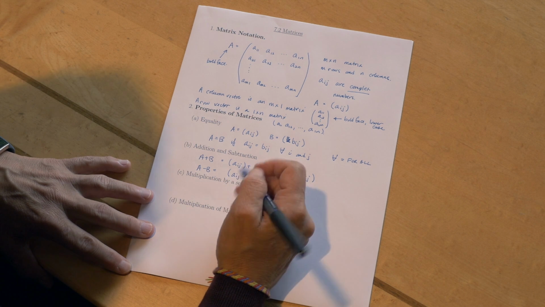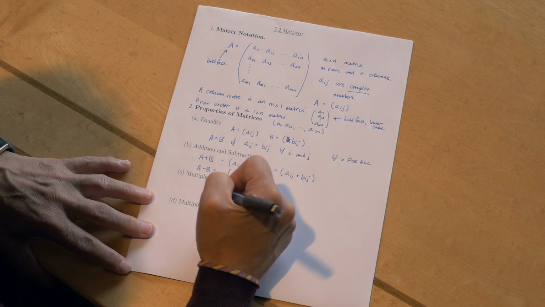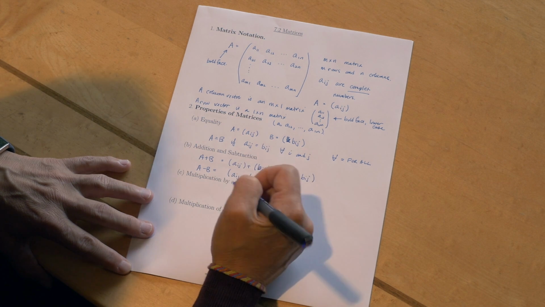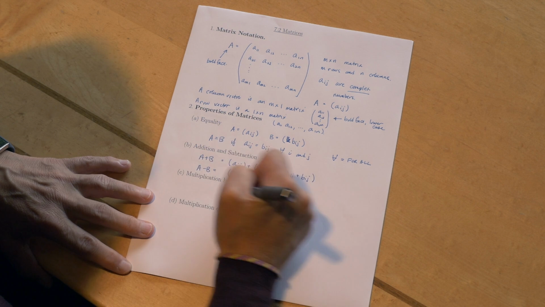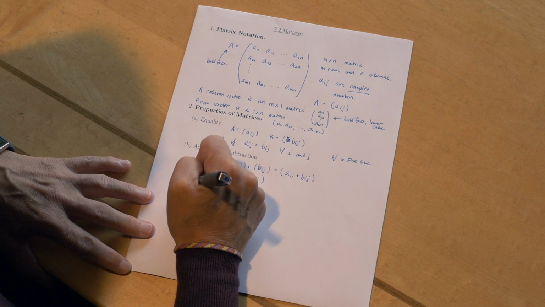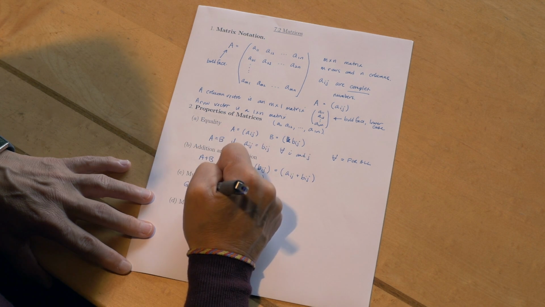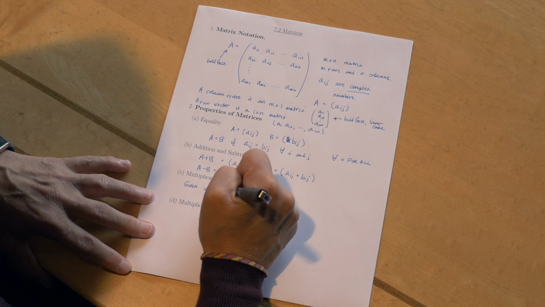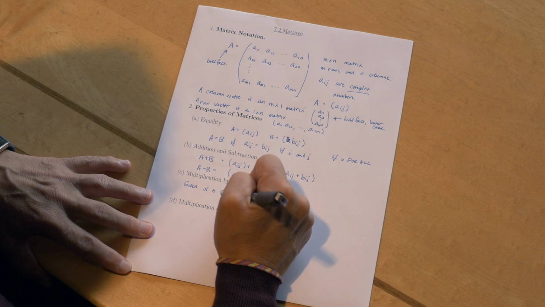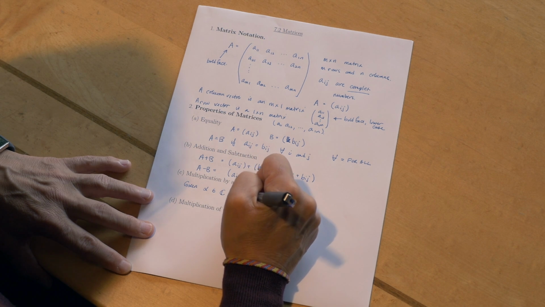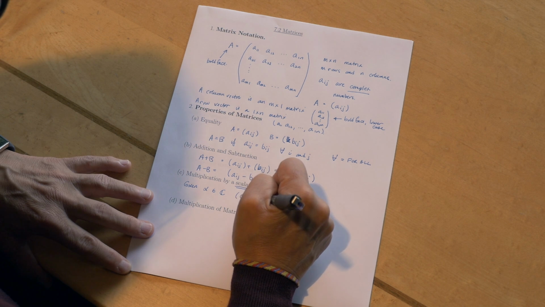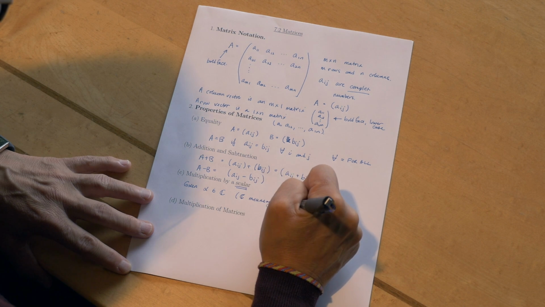Okay, we can also multiply by a scalar. That is a single number. So we will be taking a scalar, I'm going to call it alpha, given alpha in C. So that would be this little symbol here, C meaning a complex number.